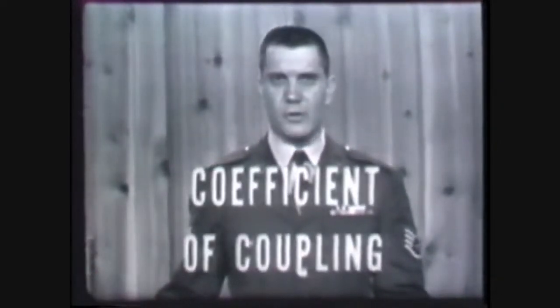Now, the transformers we've dealt with thus far were assumed to be ideal transformers. That is, they were considered to be 100% efficient. Such an assumption is quite all right from a theoretical viewpoint. However, from a practical viewpoint, the construction of an ideal transformer is an impossibility. The primary reason for this can be realized by discussing a factor known as the coefficient of coupling.